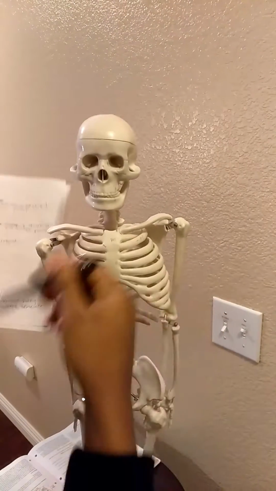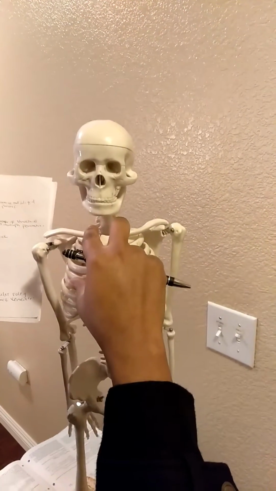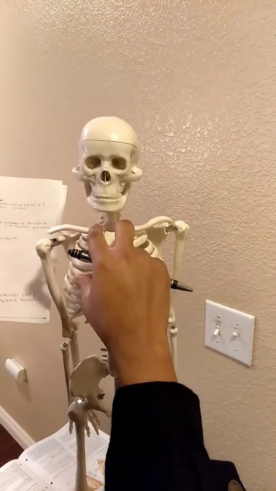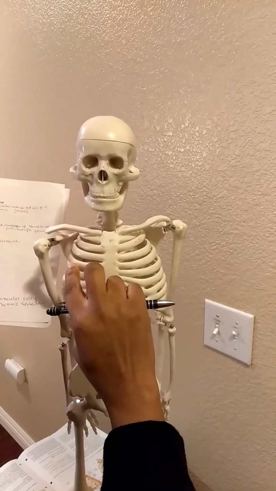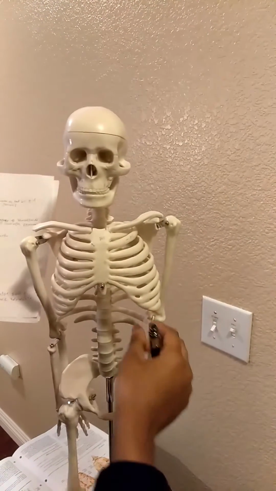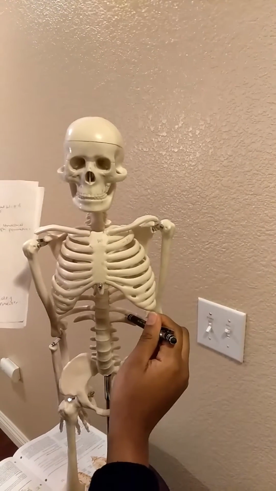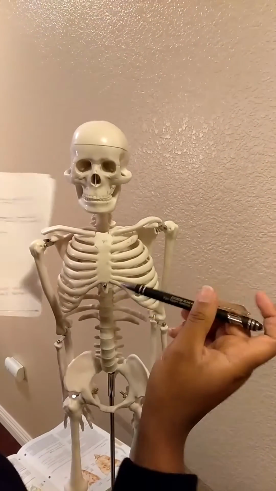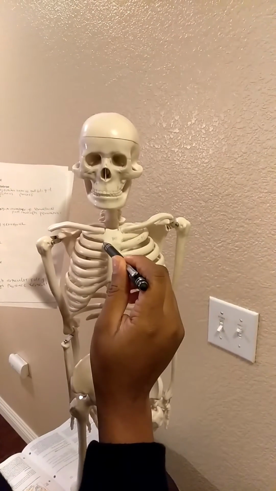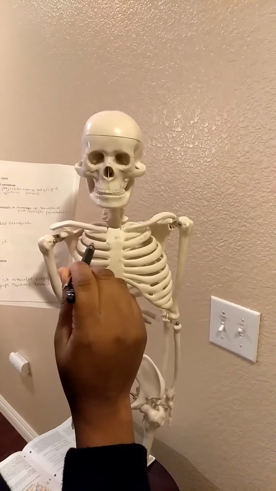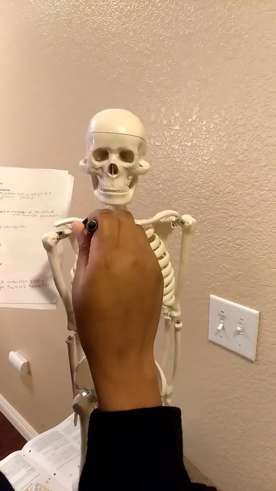Then I'm going to go over the ribs. The first 1 to 7 are the true ribs. And the second, 8 to 12, are the false ribs. And these are the floating ribs right here. They're by themselves, these two right here. And this is the head of the rib right here. And this is the neck, and this is the tubercle right here.